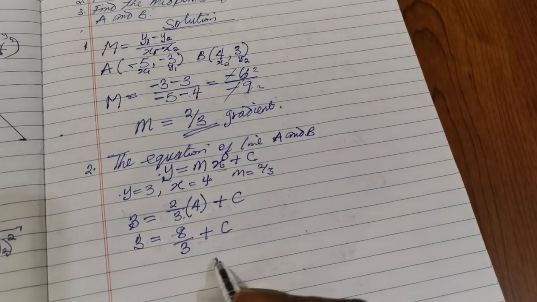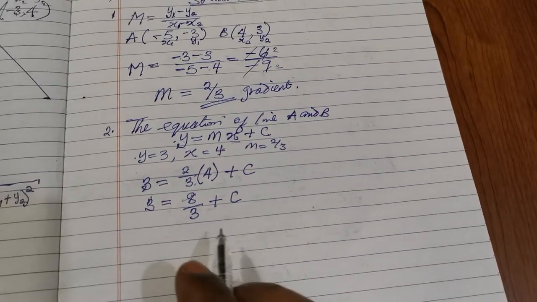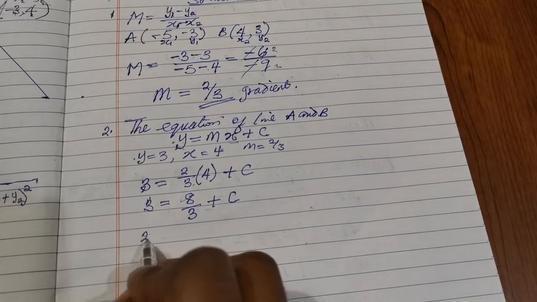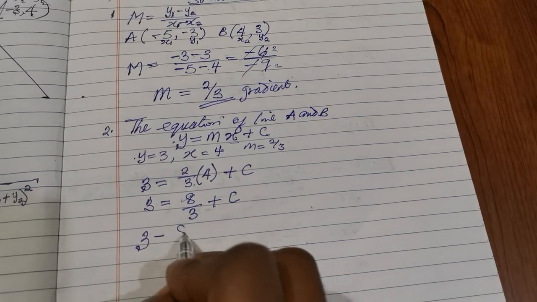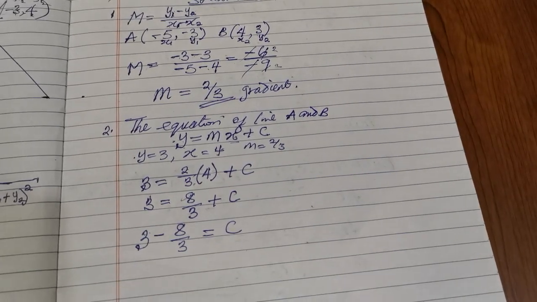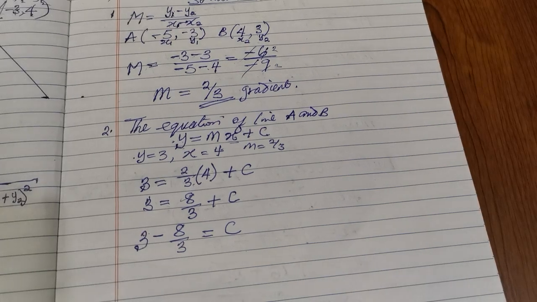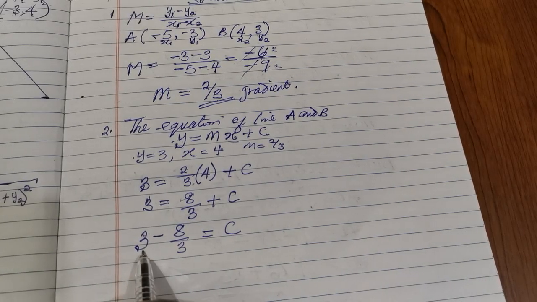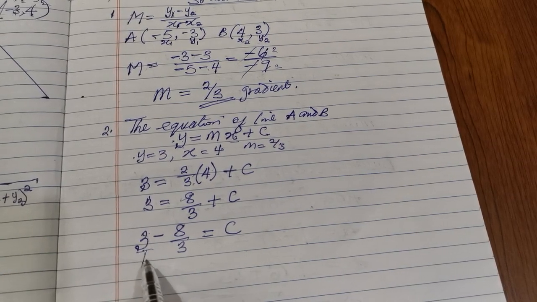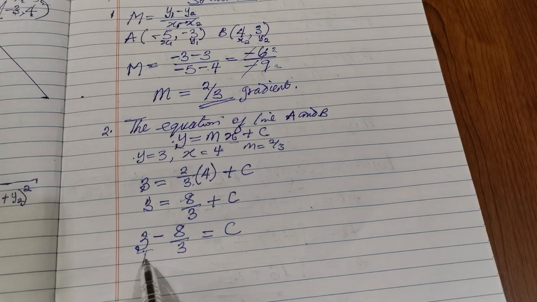If I subtract 8 over 3 from both sides, I will have 3 minus 8 over 3 is equal to c. I will multiply 3 over 1 by 3 so that the new denominator will be 3 also.